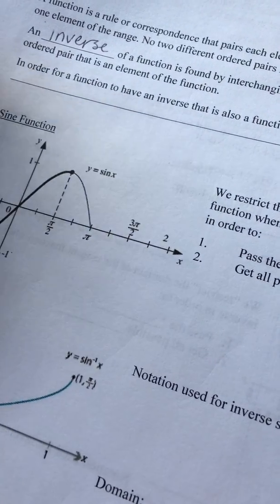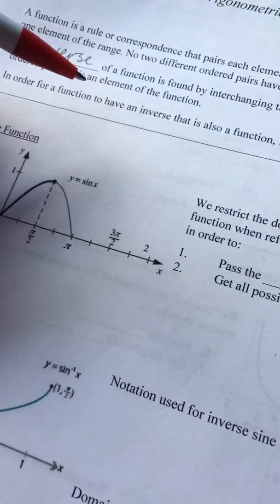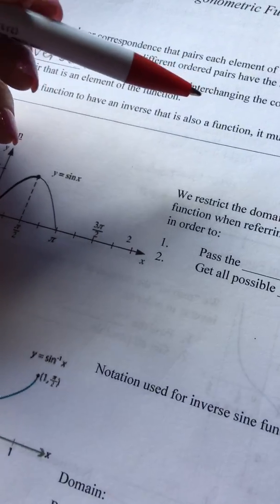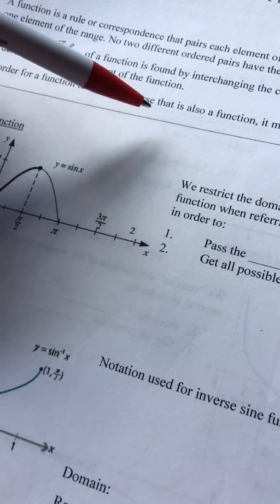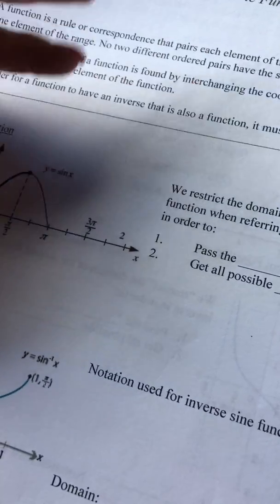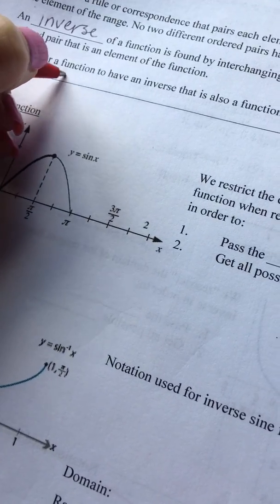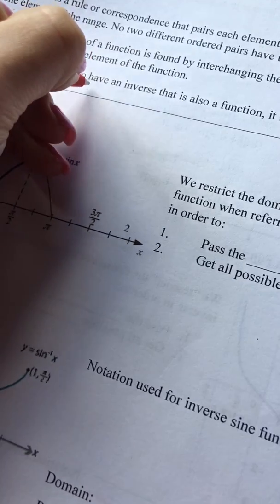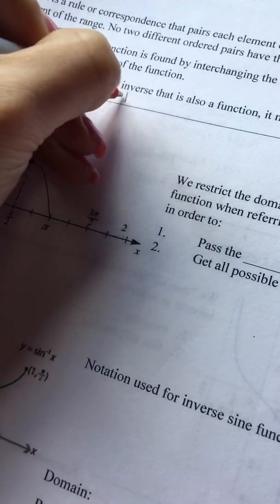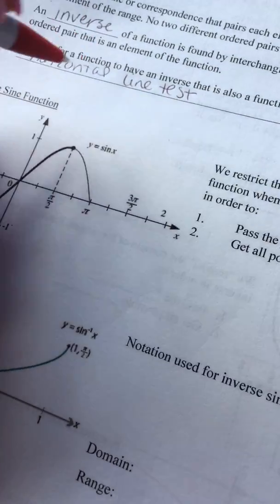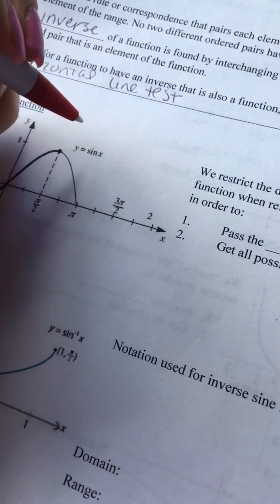Okay, great. Now, in order for a function to have an inverse that is also a function, so that's the key thing here, that we're making these inverses functions, it must pass the horizontal line test. Now, this is the test if the inverse is a function.